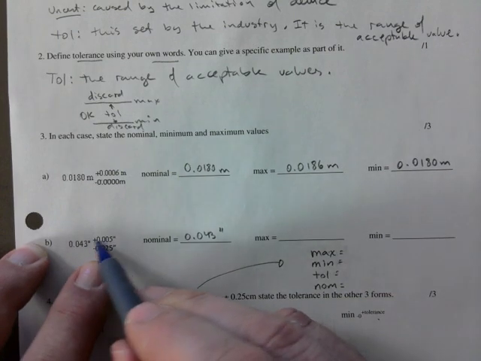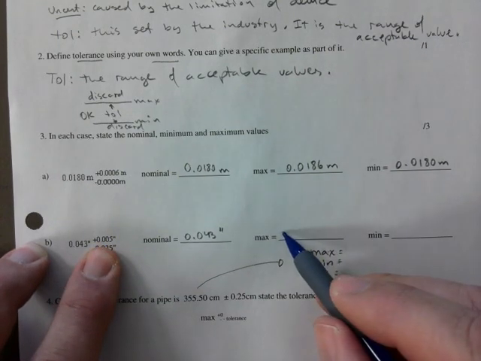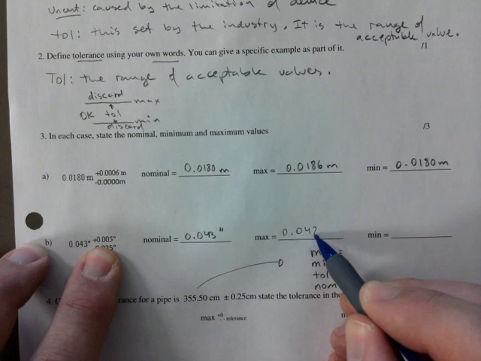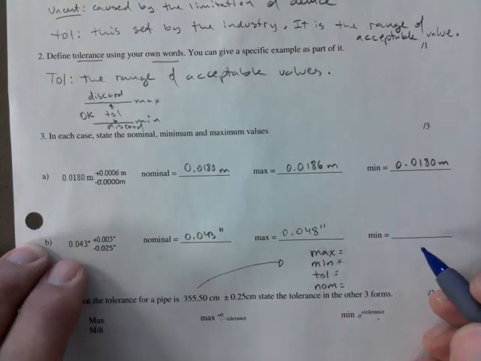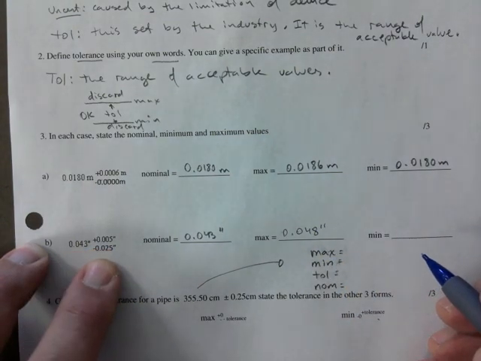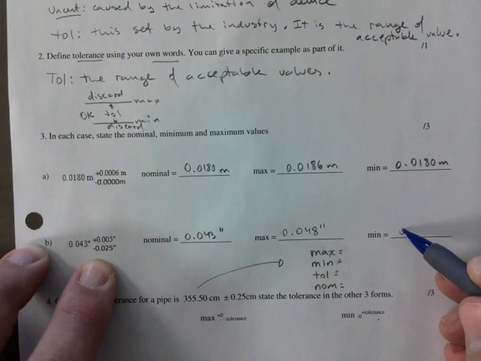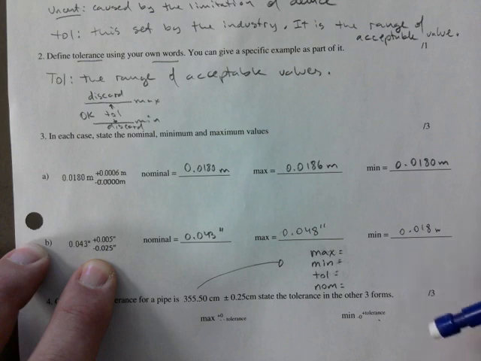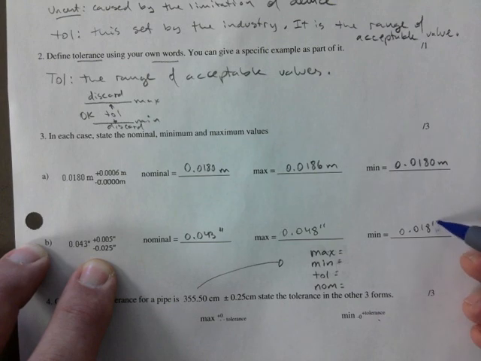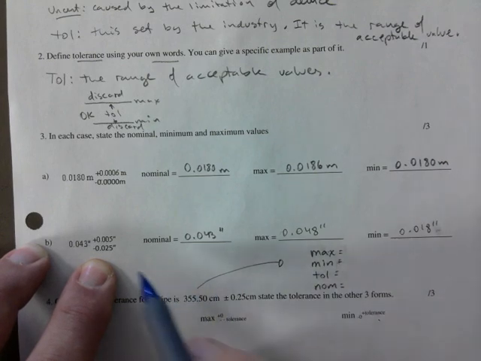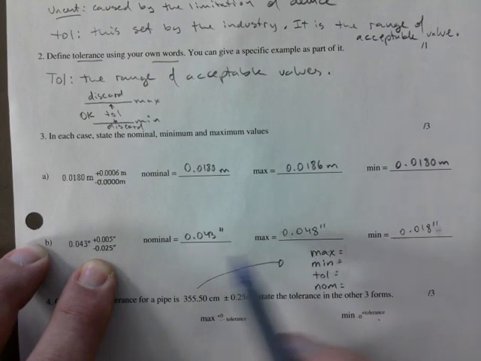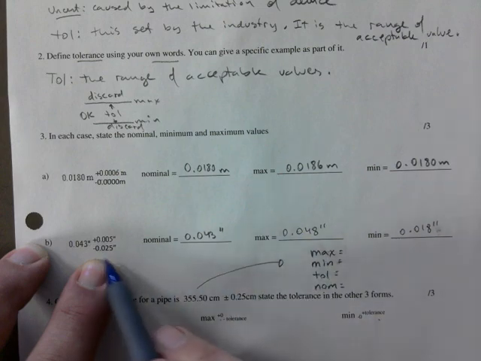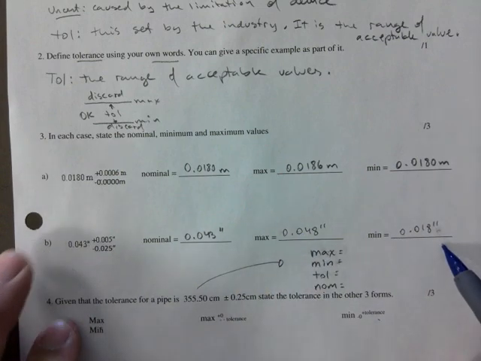Over here, the nominal would be 4.3 inches. And the max is you just add these up, so the max would be 0.048 inches. The minimum is when you subtract, so you get 0.018. Not meters, I'm on the wrong page. That's inches, wrong units. Okay, so you add to get this, and you subtract to get that.